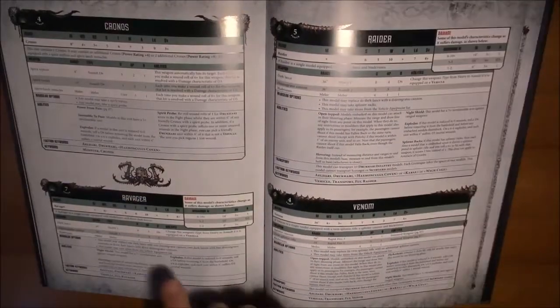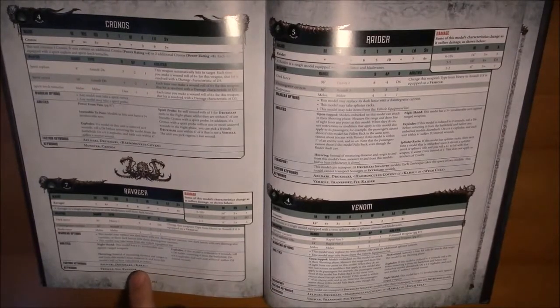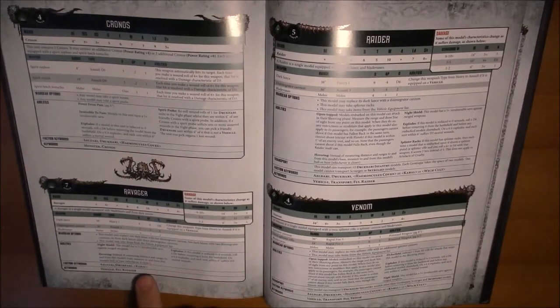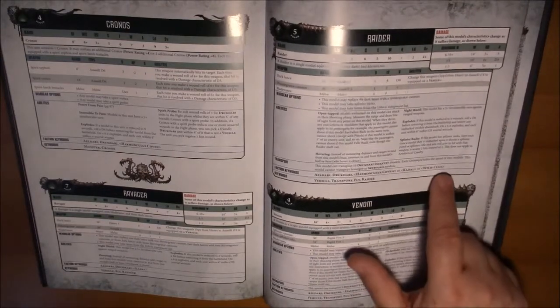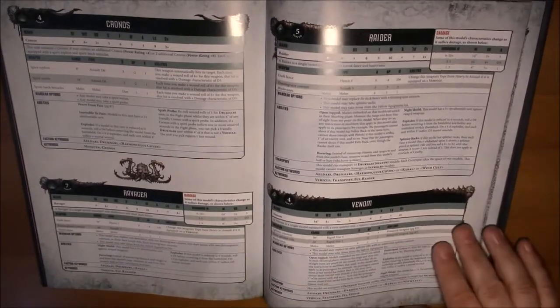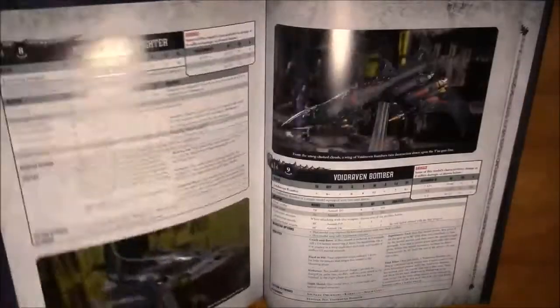What's interesting, though, a big change here is the Ravager. That is only Cabal. Now, it doesn't mean you can't take it with the other two, but there's implications if you do, and that's a big deal. Whereas the Raider and Venom can be either of the three. The Ravager can only be Cabal. So we'll talk about that in a second.